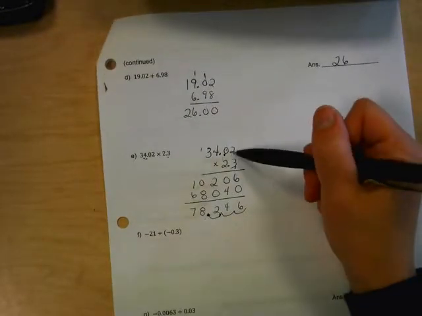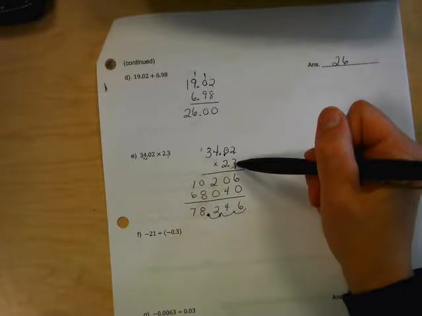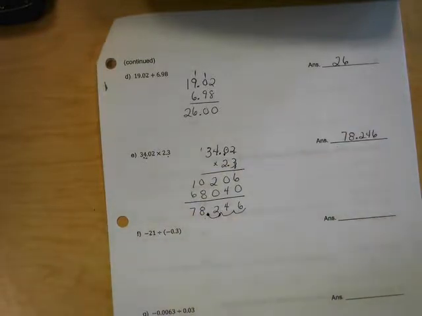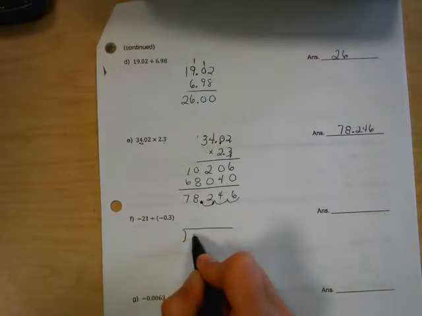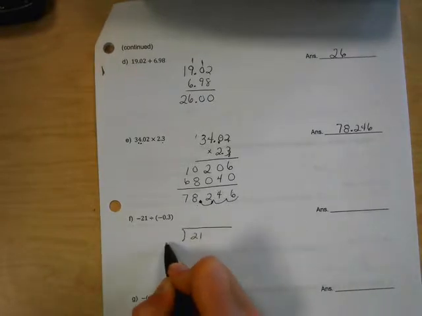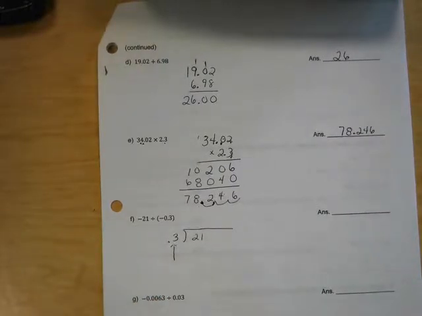We have 3 decimal places to the right in my factors. We want 3 decimal places to the right in my answer. How are we doing? All right. Now my other class, I have a student who keeps forgetting that it's just this number, the divisor, that has to be a whole number.